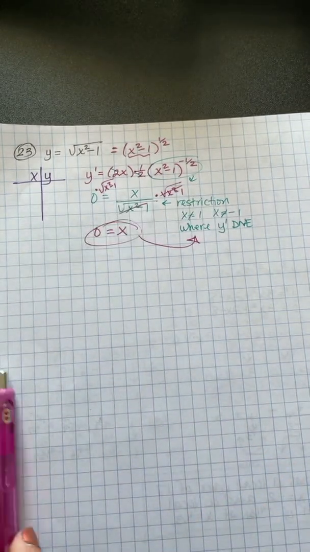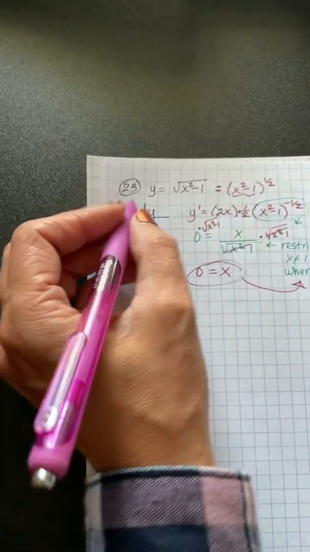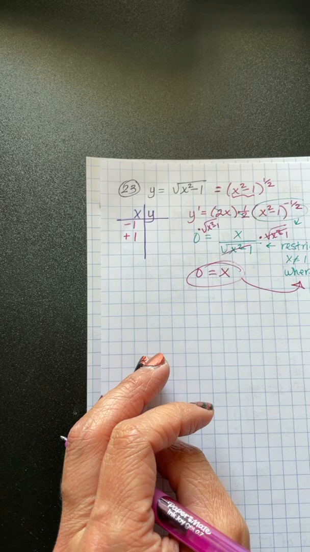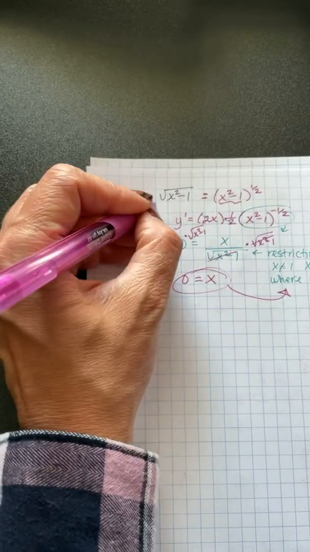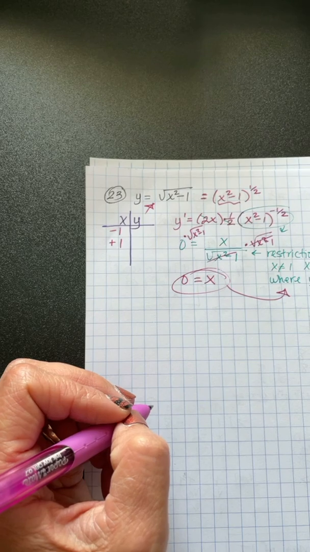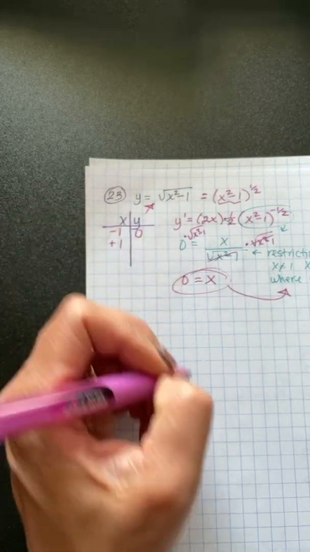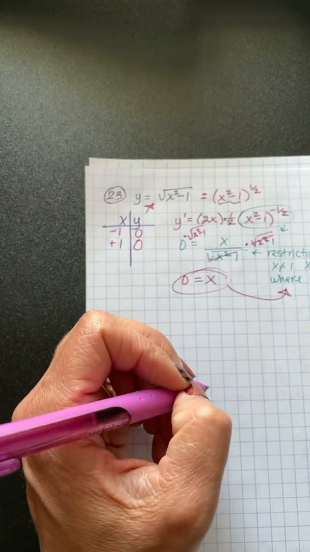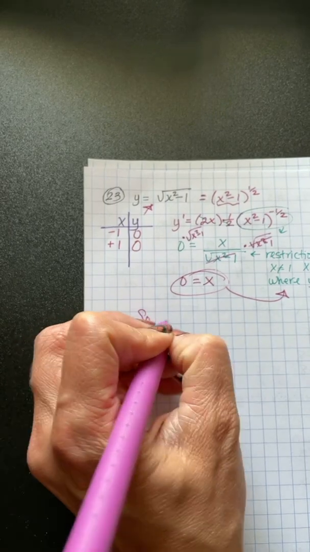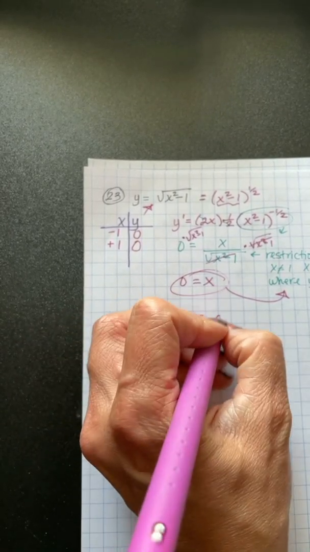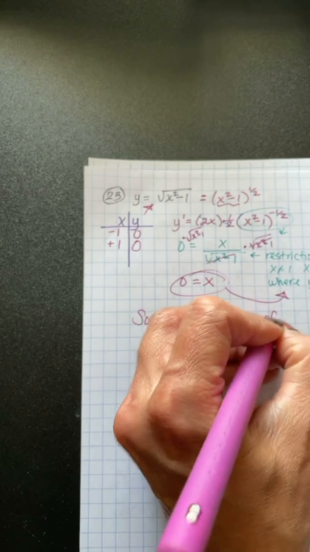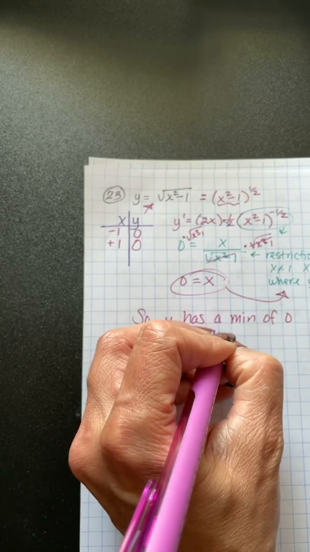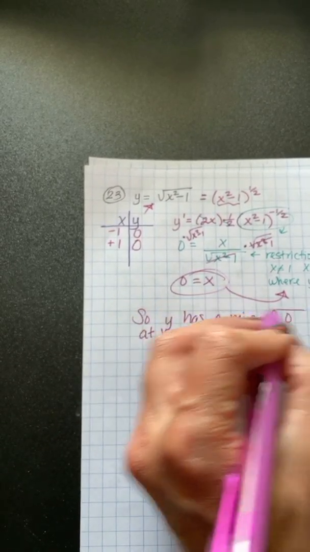Okay, and we'll also show that by plugging it in. So we only have one at negative 1 and 1. Oops, put the negative 1 first since it's smaller. If you plug in a negative 1 for x, negative 1 squared is 1, 1 minus 1 is 0, square root of 0 is 0. If you plug in a 1, 1 squared is 1, 1 minus 1 is 0, square root of 0 is 0. So y has a minimum of 0 at x equals negative 1 and x equals positive 1.